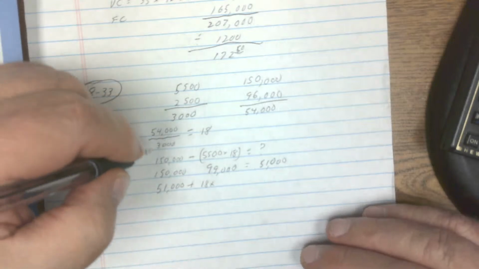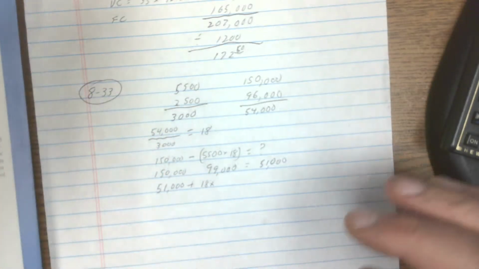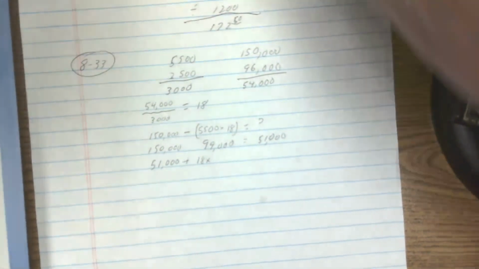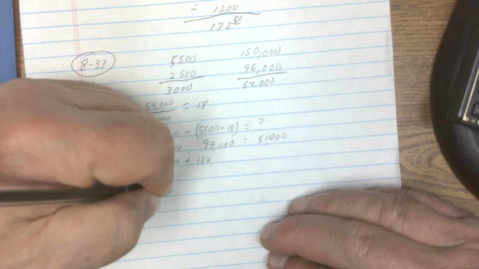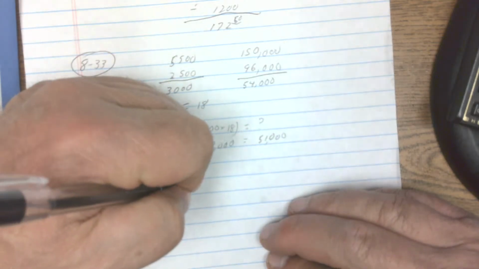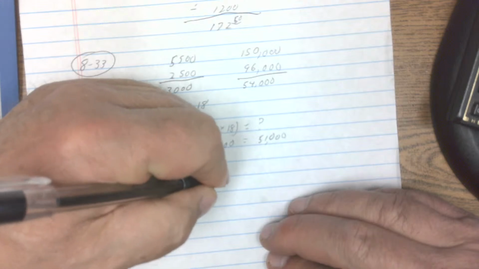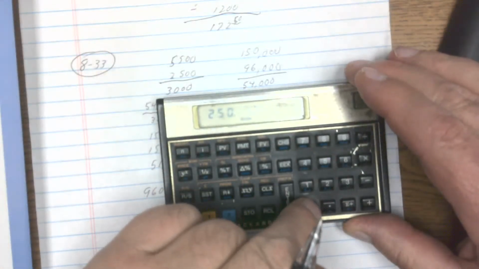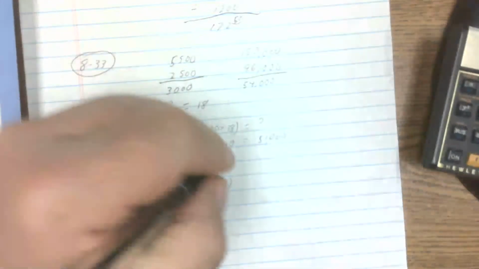Okay, let me go ahead and plug it into the other formula just to prove that it works. Either formula, either point that you choose, it will be 96,000 minus 2,500 times 18. So 2,500 times 18 is 45,000.